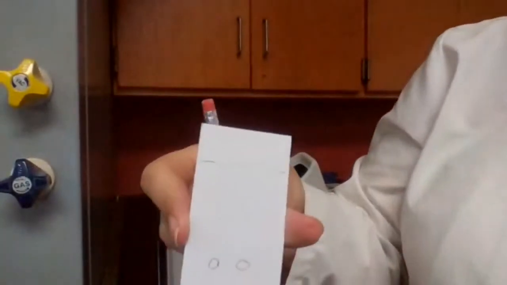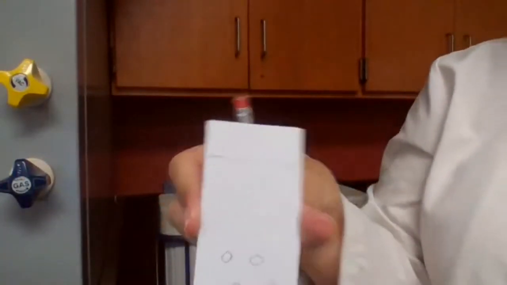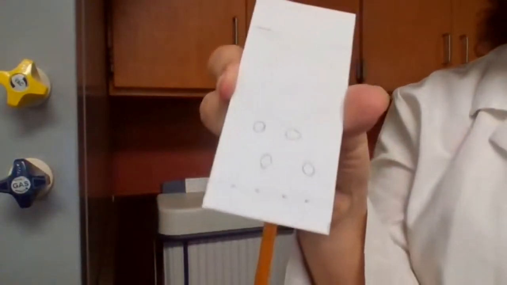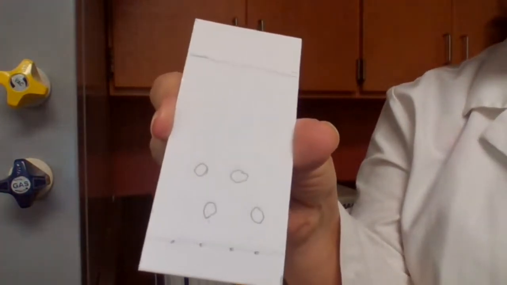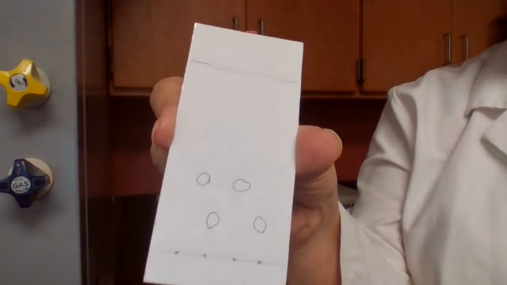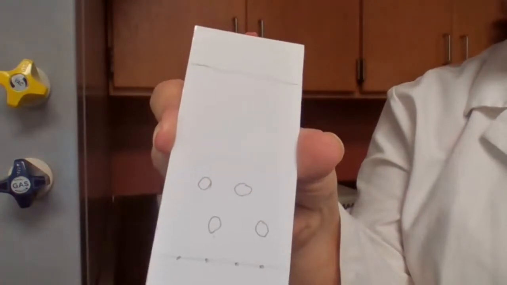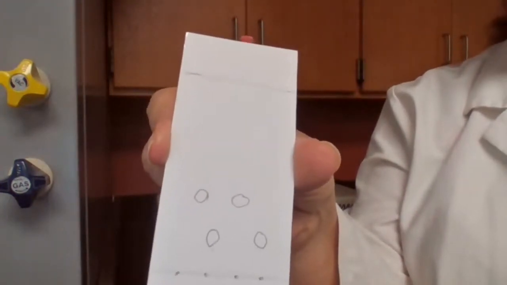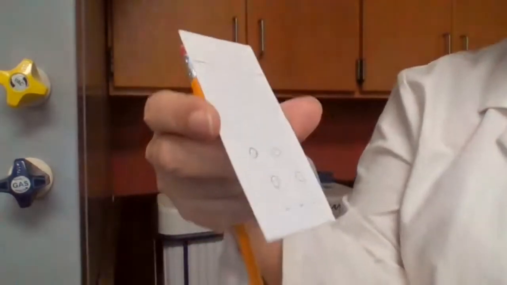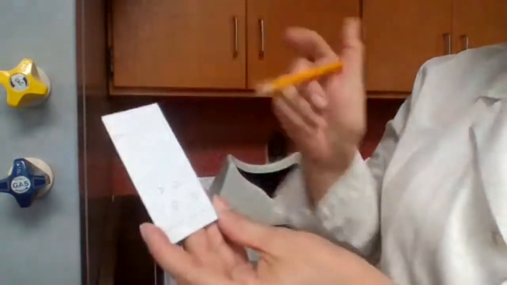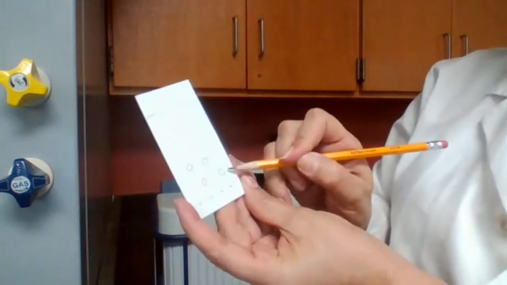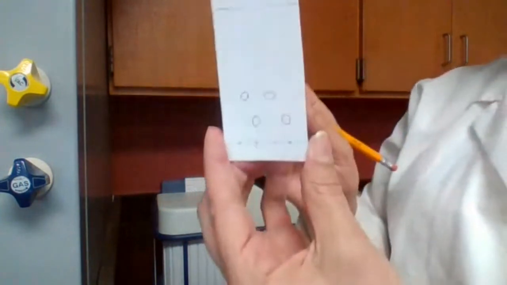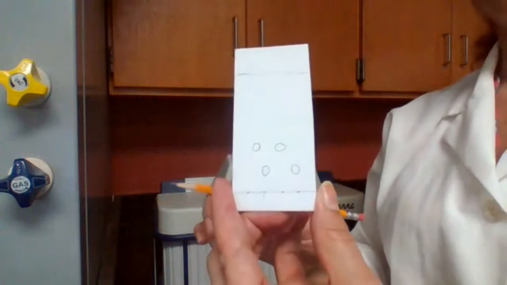I have the spots. Can you tell me my unknown is which compound based on what you see here? My unknown is going to be acetaminophen because the second mark here was acetaminophen and the unknown moved up at the same distance as the acetaminophen.